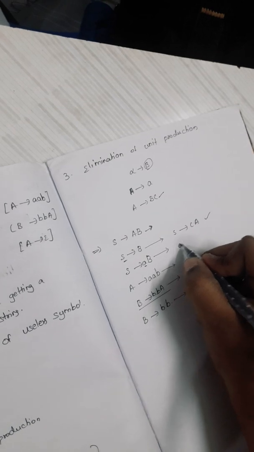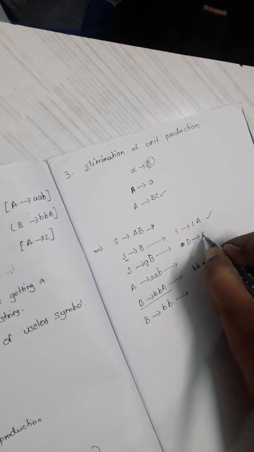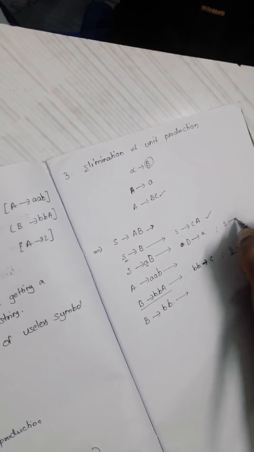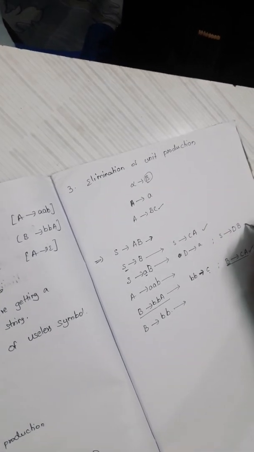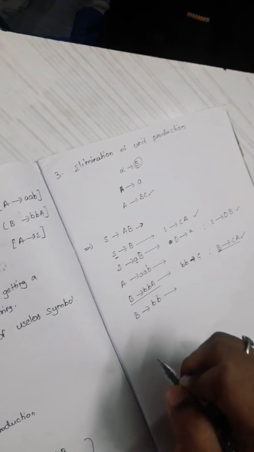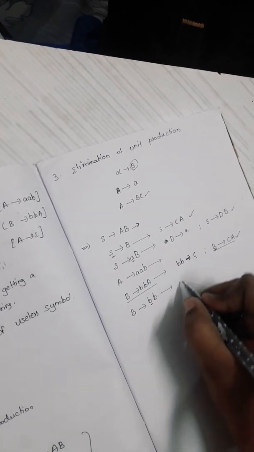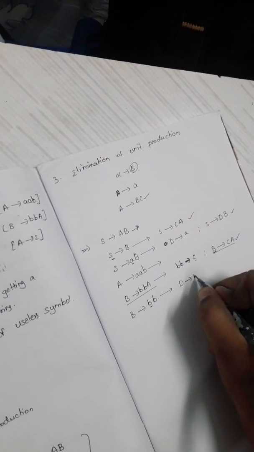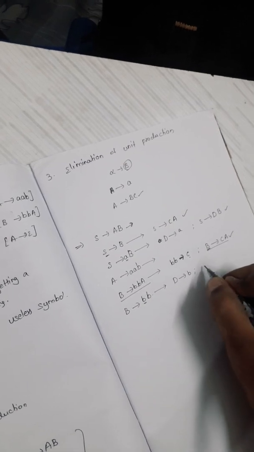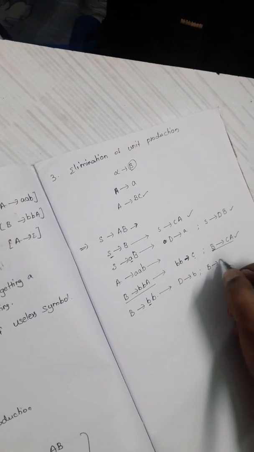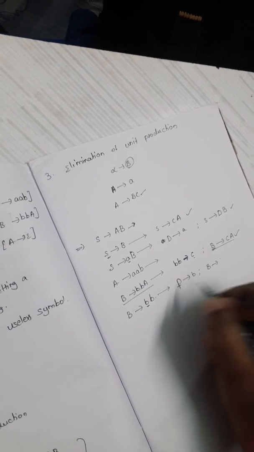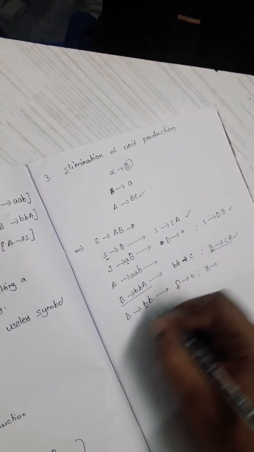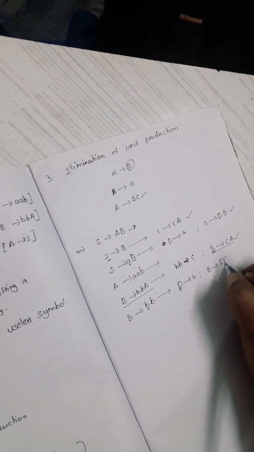Now assuming another one, D as A, we can rewrite the rule as D and B. This is also modified. For single B, we can assume F, and we can rewrite the string as F.